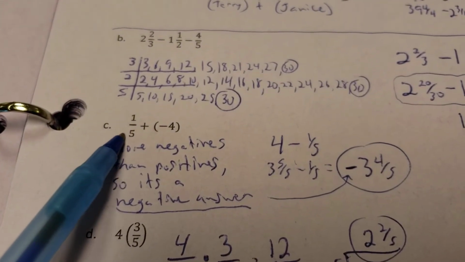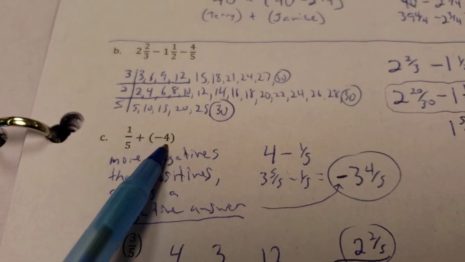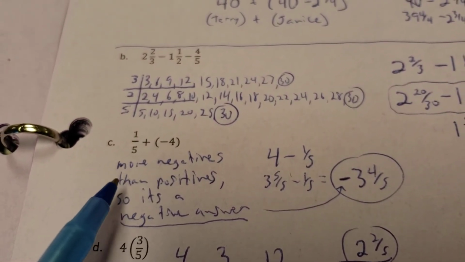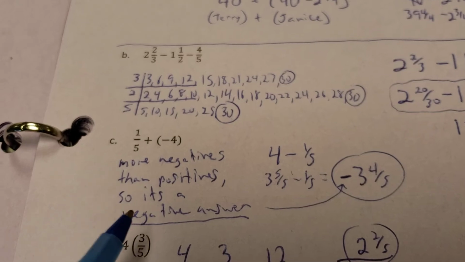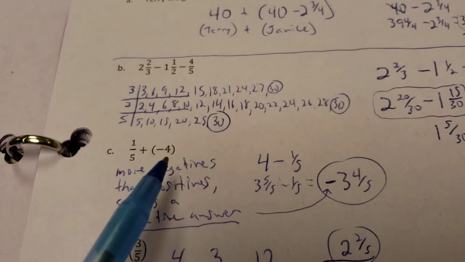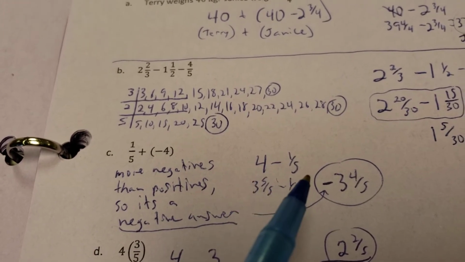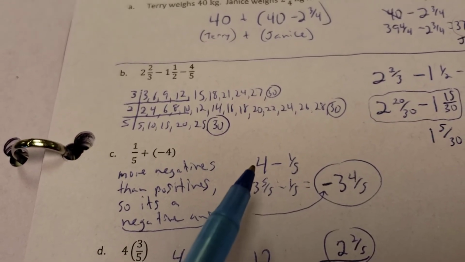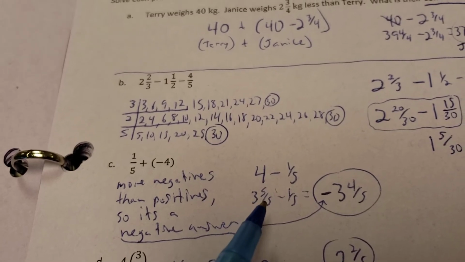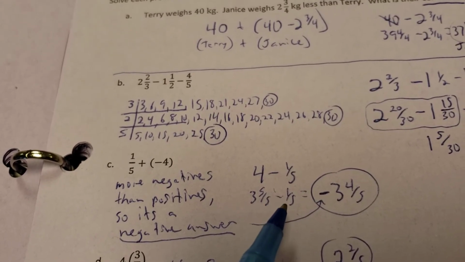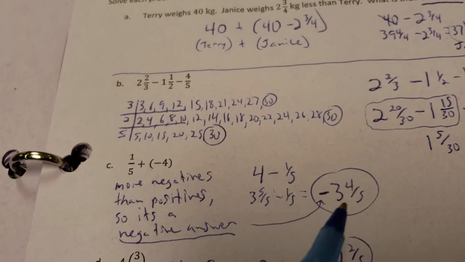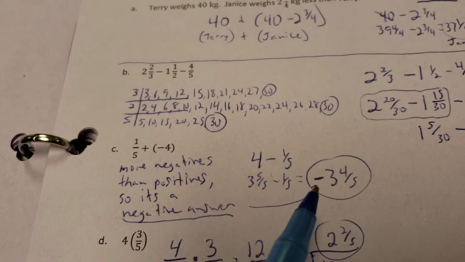All right, I have 1/5 plus a -4. Now remember, I have a positive plus a negative number. There are more negatives here than there are positives, so I do know that it's a negative answer. So since that's my winning number, the negative number, which I have more of, I just take 4 minus 1/5. And I make it borrow. 4 gets down to a 3, and then the 1 turns into 5/5. So now I can actually take 5/5 minus 1/5 gives me 4/5. And 3 minus no whole number just gives me 3. But keep in mind my answer is going to be negative.